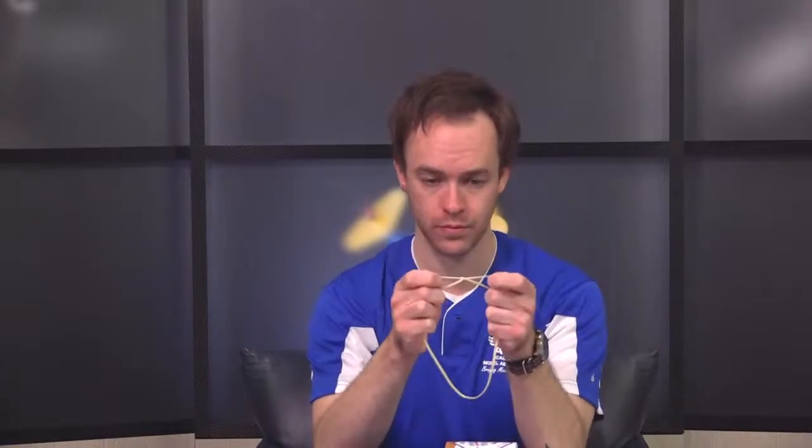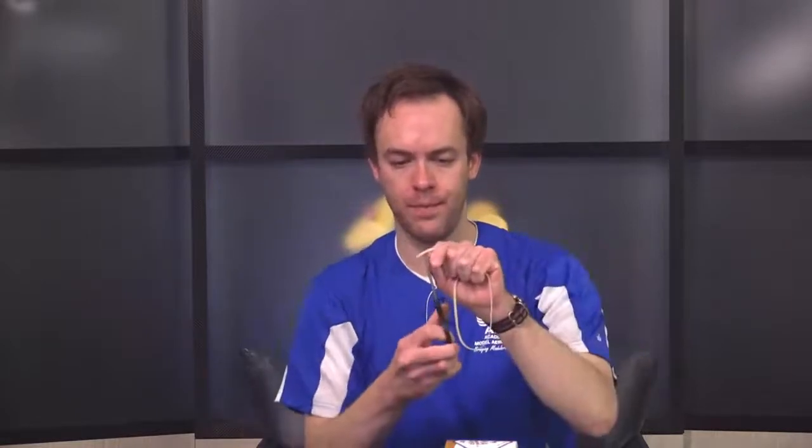I'm going to do a double knot here so that it doesn't slip or come undone. There we go. And just to make things a little bit easier on myself, I'm going to snip off some of this extra rubber here just so it's not getting in my way. All right, so now I've got my rubber band loop.